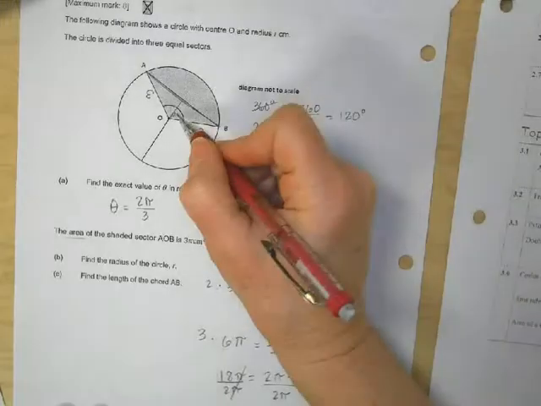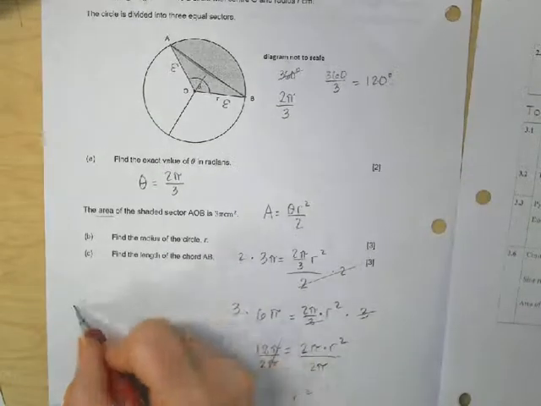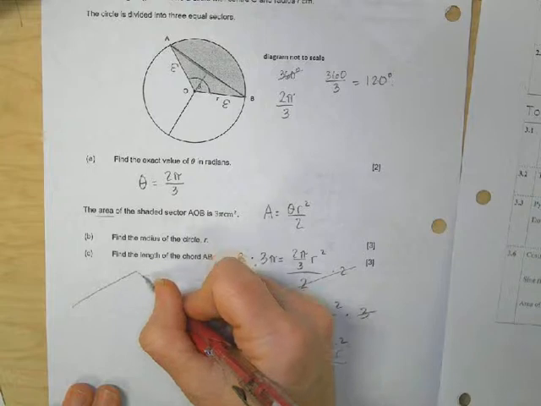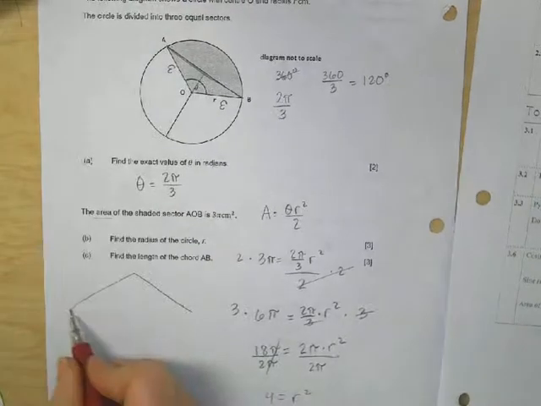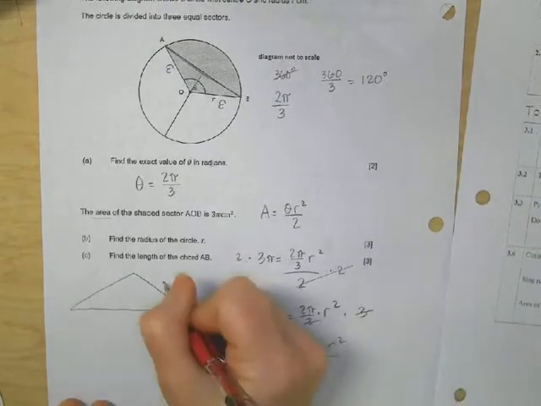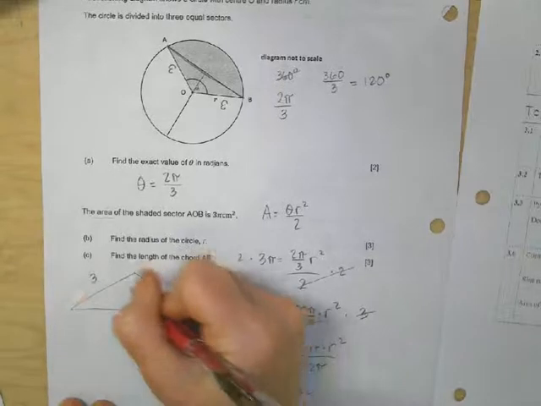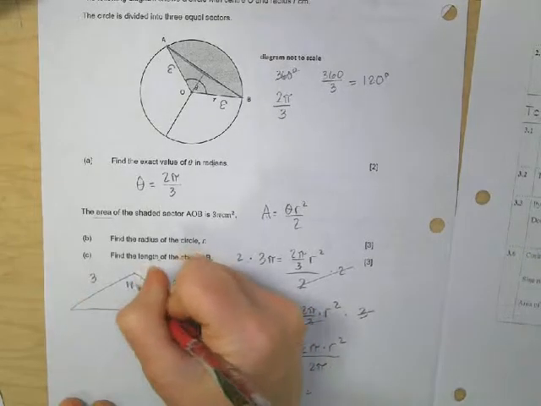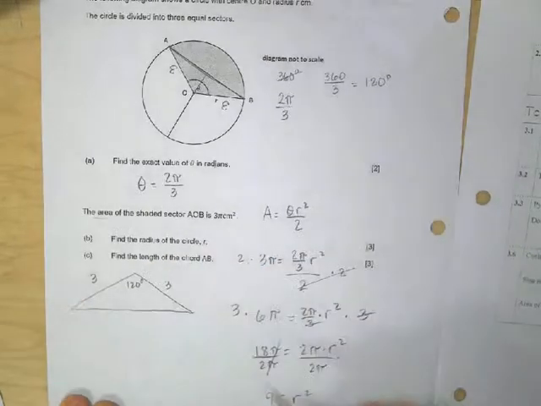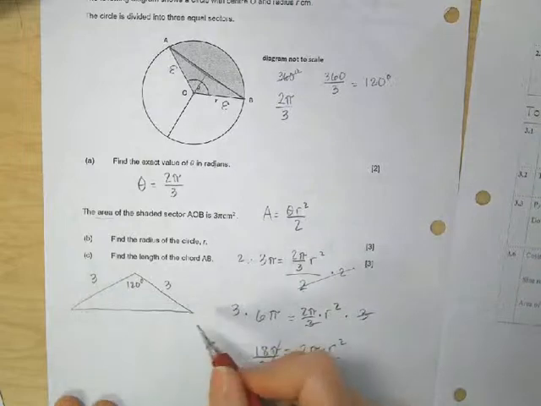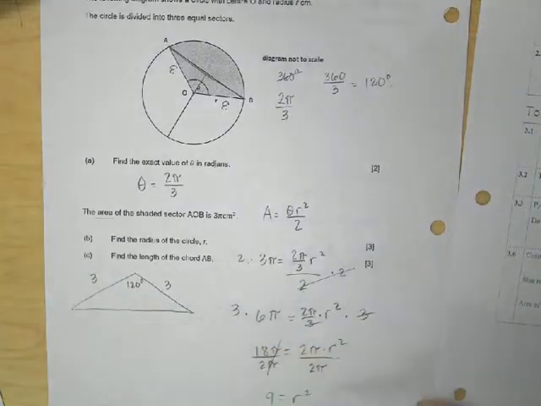Okay, so my picture is getting kind of complicated, so I'm going to put it down here. I'm going to copy that triangle down here. I know this is 3, this is 3, this whole thing is 120 degrees, and I'm trying to find this length. All right, this is not a right triangle, so how am I going to do this? I'm going to make it a right triangle.